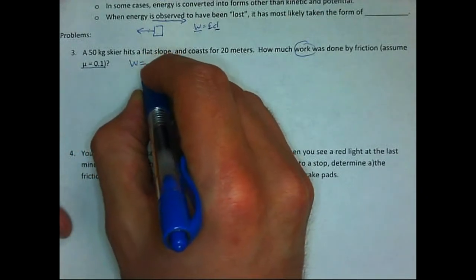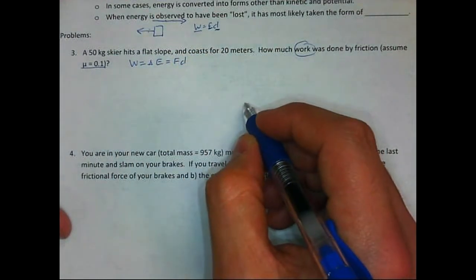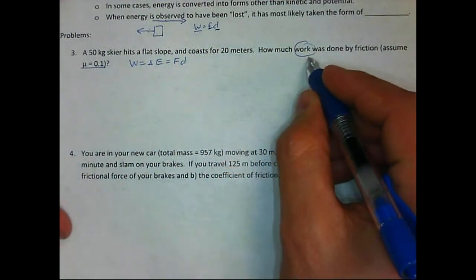Once again, I'm still going to start with this work energy theorem. Work equals delta E equals FD. What are we looking for? Well, we're looking for work.